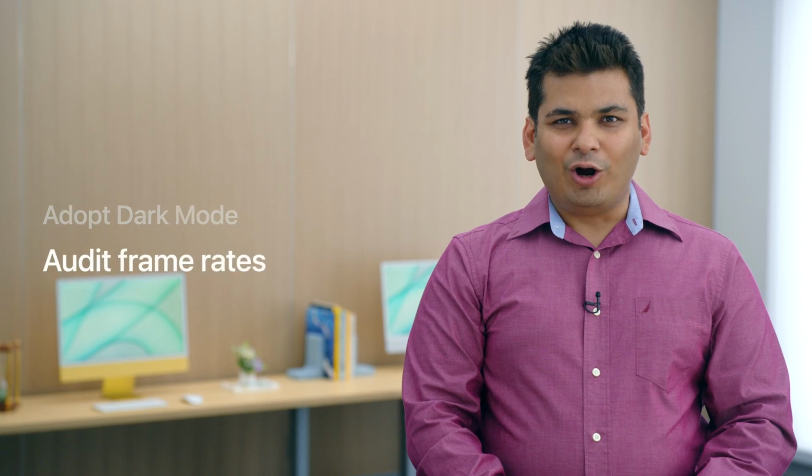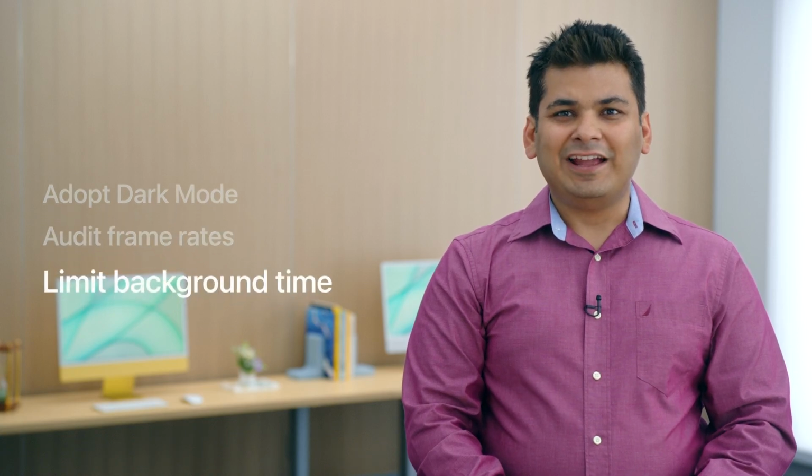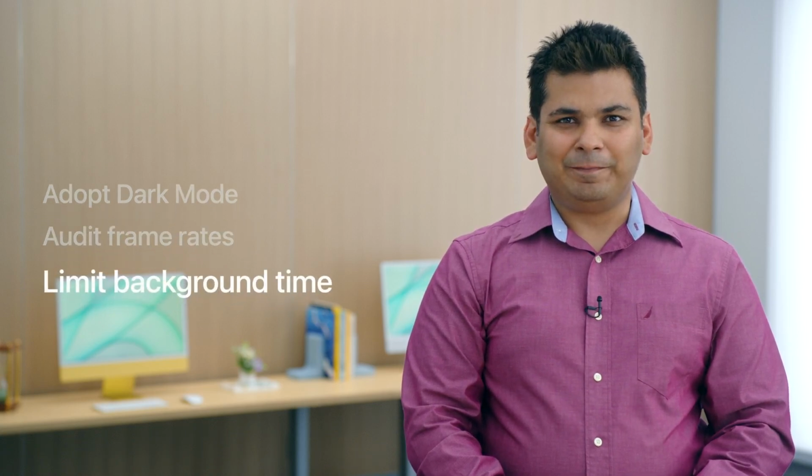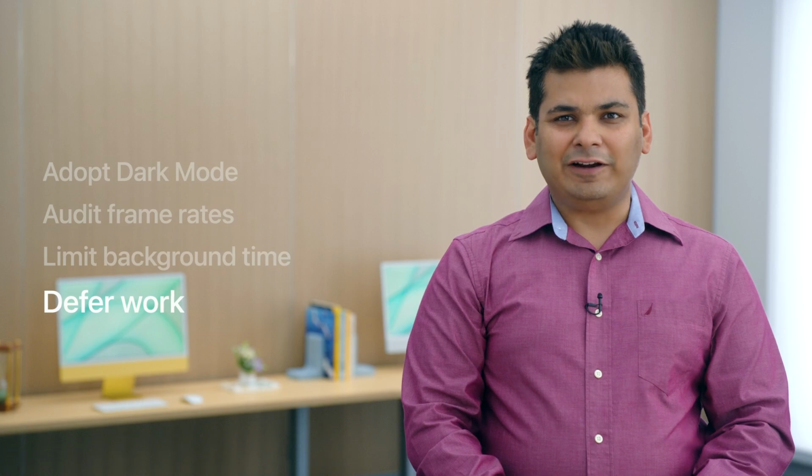We deeply study different system components to understand power consumption. And in this session, I will go over 4 key actions we have identified that you can take to significantly improve your app's battery life. These are dark mode in your app, auditing frame rates, limiting background time, and deferring work in your app.